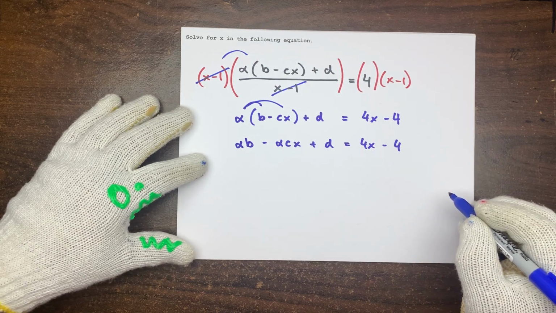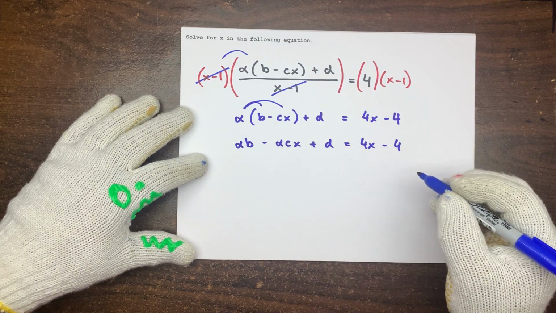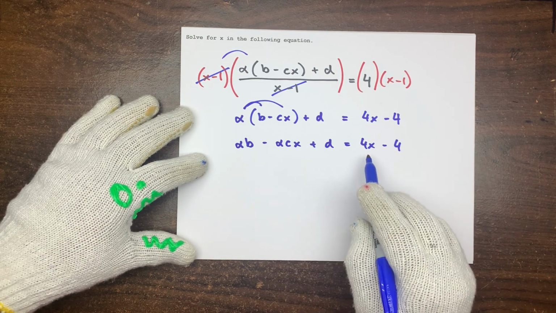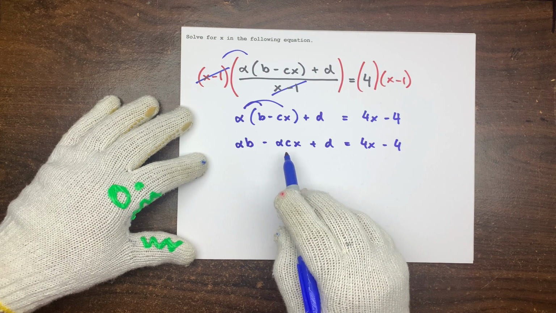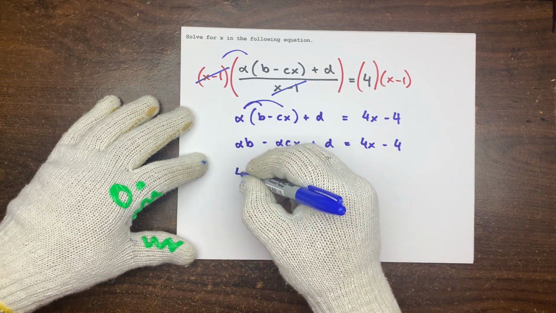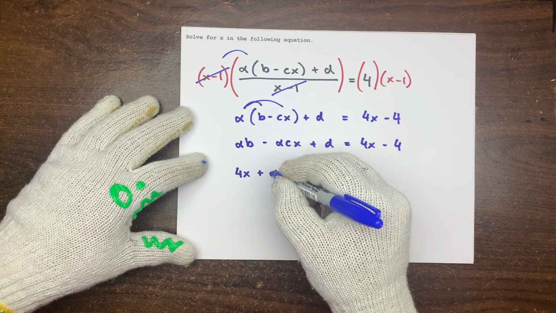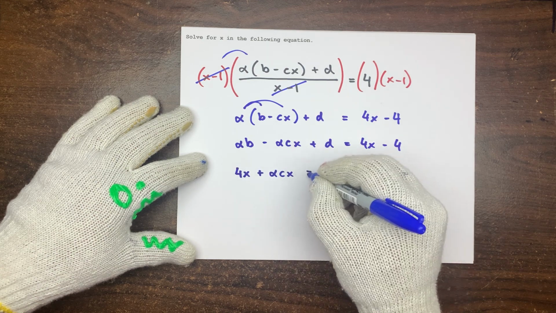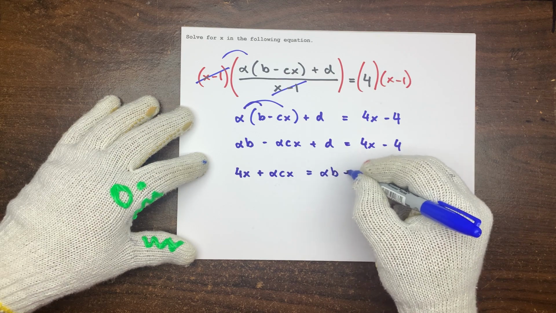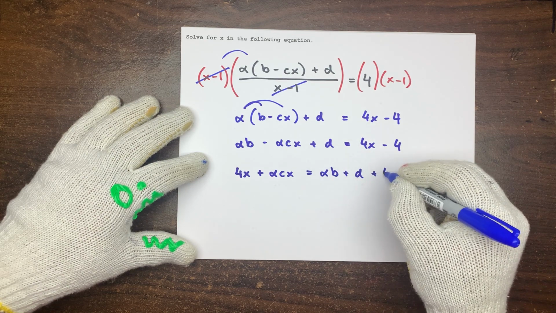All right. Okay, bring everything with x's on the one side and everything else onto the other side. And also, because I have negative x's here, this is kind of a trick. I'm going to put all my positive x's on this side, and I'll flip the whole equation. So I'm going to be left with 4x plus alpha cx equals, now remember I'm working on this side of the equation, so I'm going to have alpha b plus d plus 4.